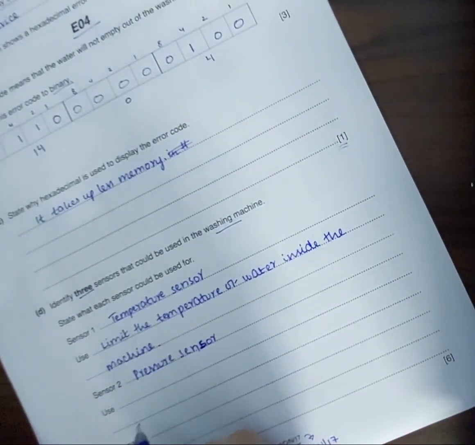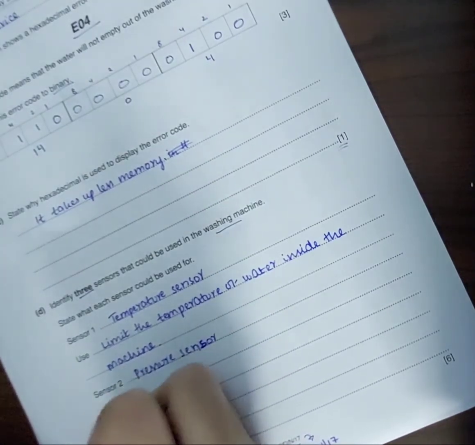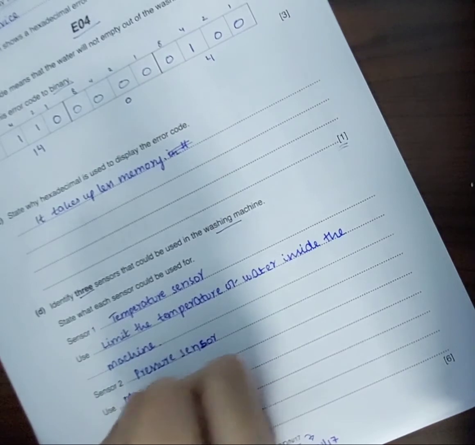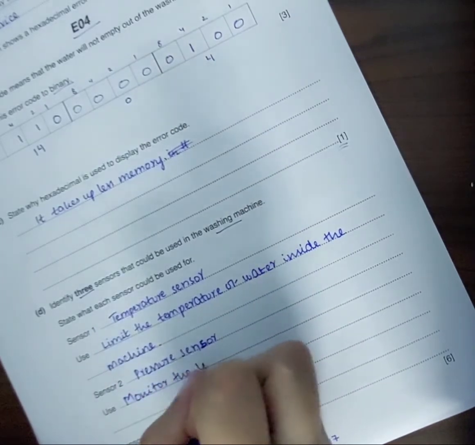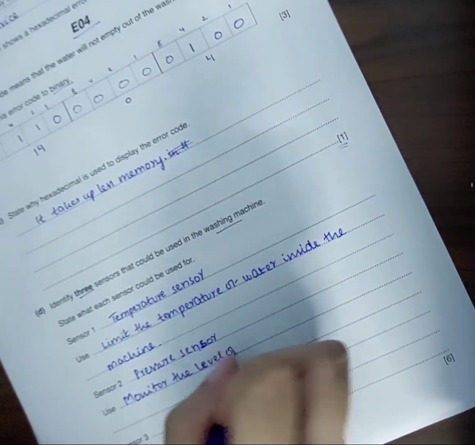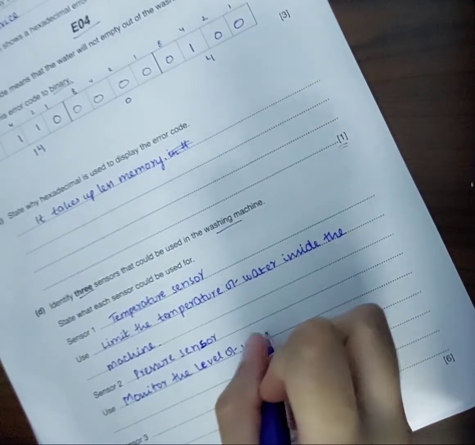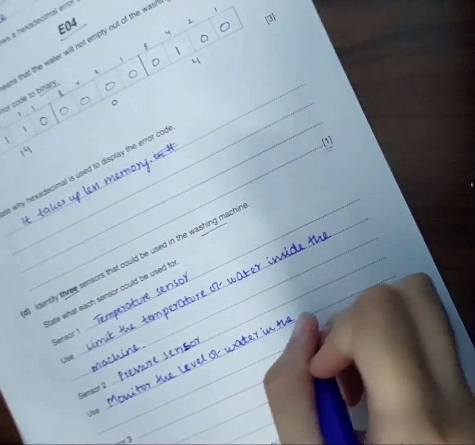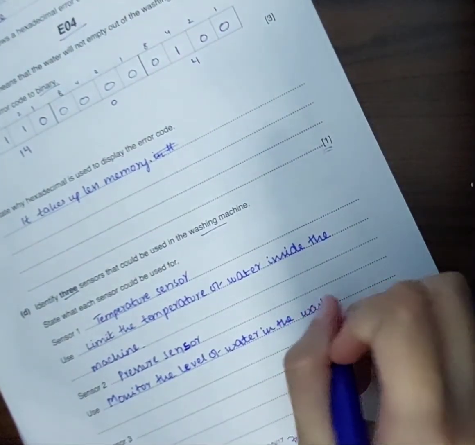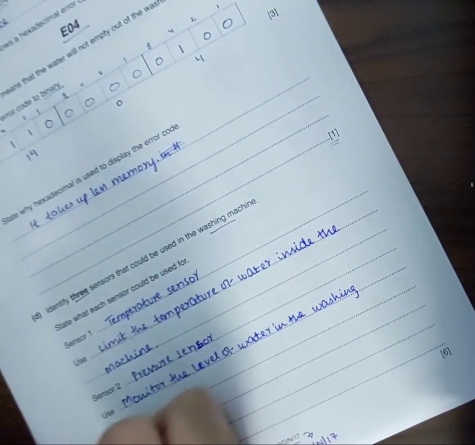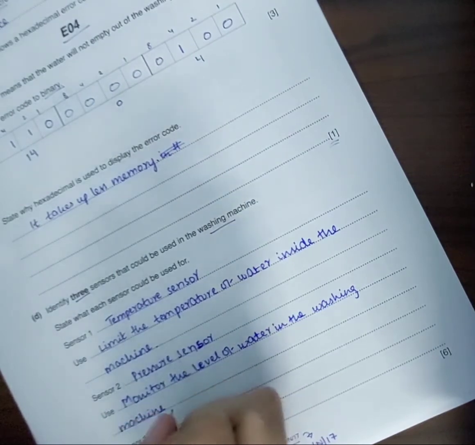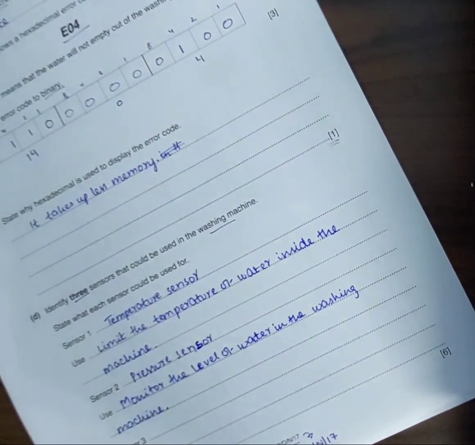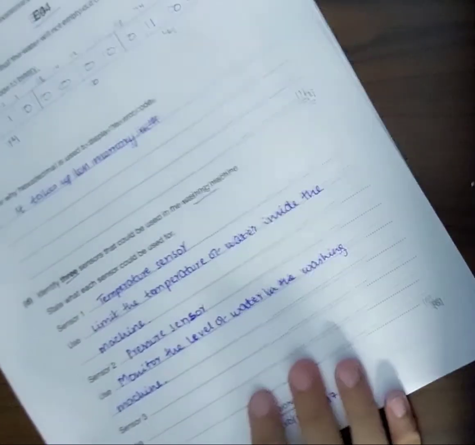So pressure sensor, it would monitor the level of water in the washing machine. It would monitor whether the water is too much or too little for the clothes to be washed, so it would be good.